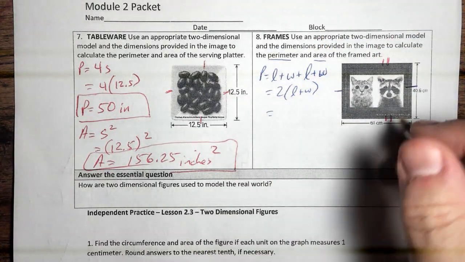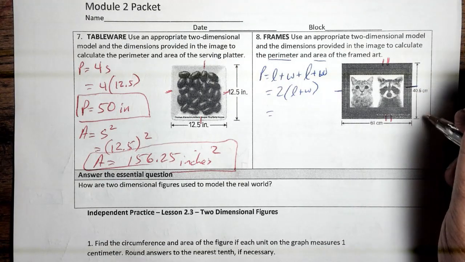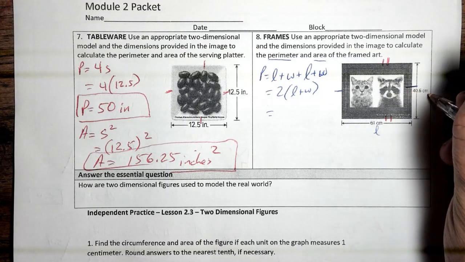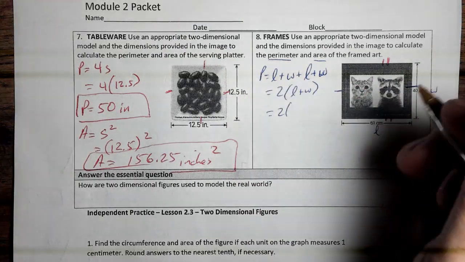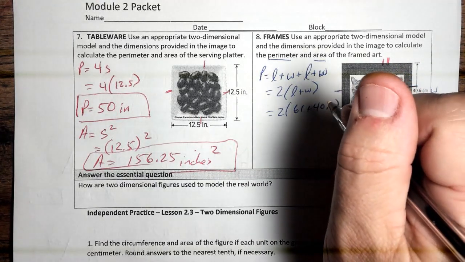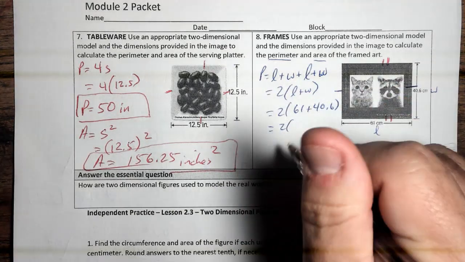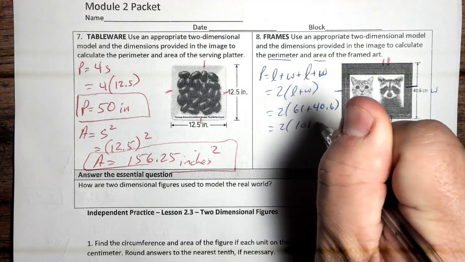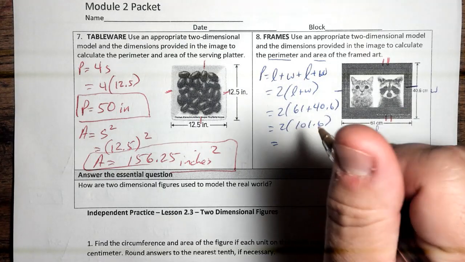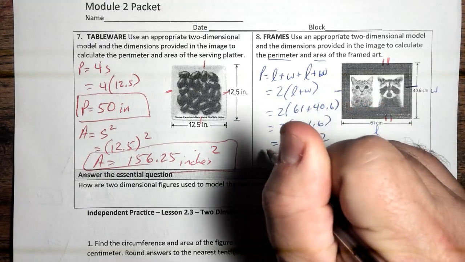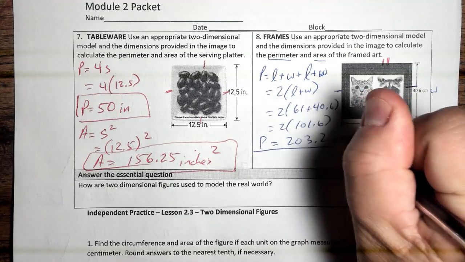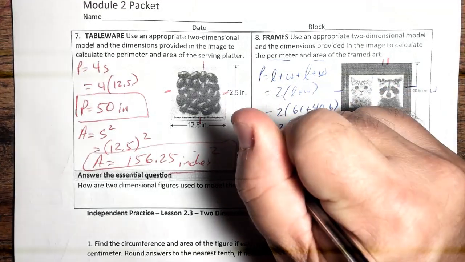We'll say our length, we'll say our width. So we're going to go 2 times 61 plus 40.6 gives us 101.6. Multiply that by 2. We'll get 203.2. So our perimeter is 203.2 centimeters.